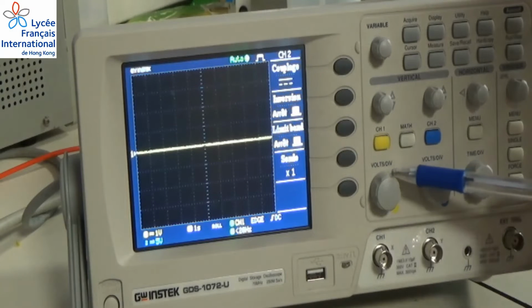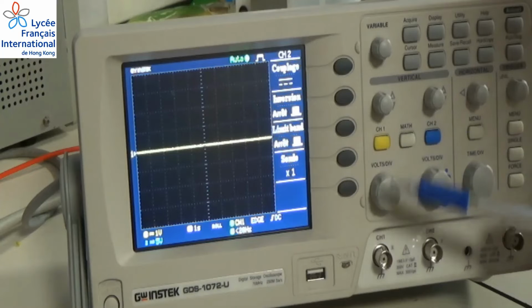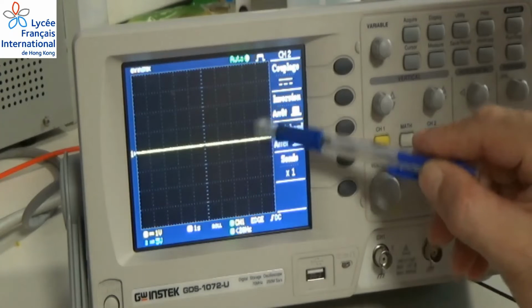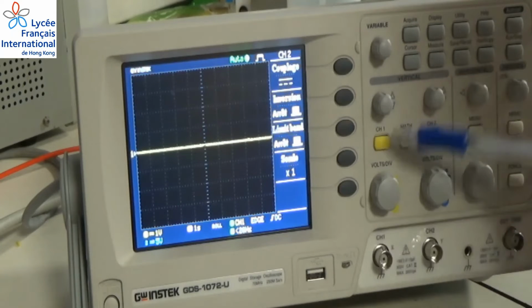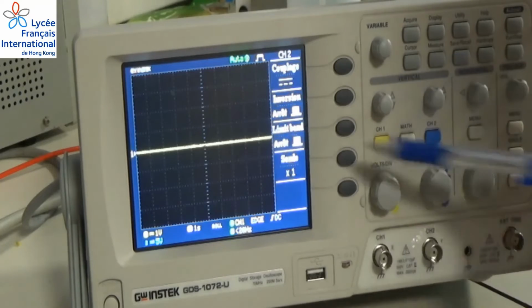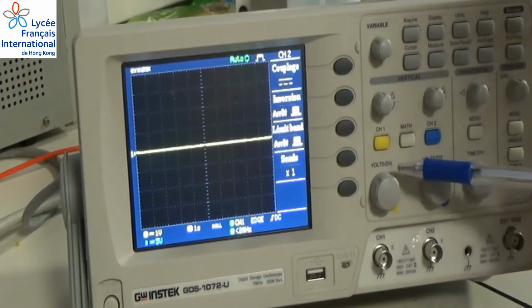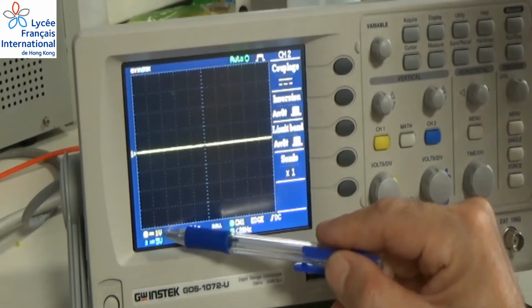So here we have a very important button, written volt per division. So what is a division? A division is a square on the display. Here you have a few squares, and like I explained before, this button is for the vertical axis. So this square is for the vertical axis. With this button, we will change the range of the volt per division.